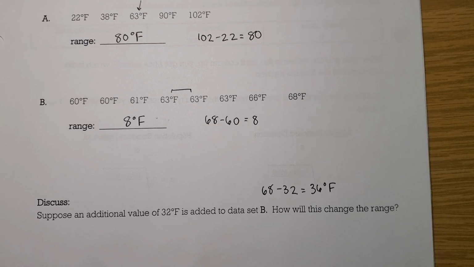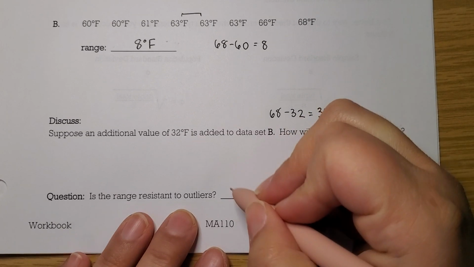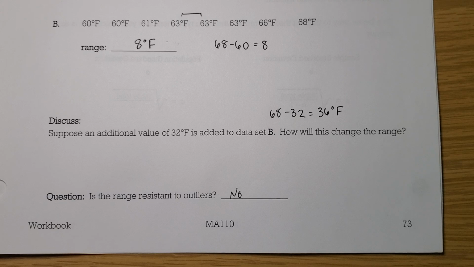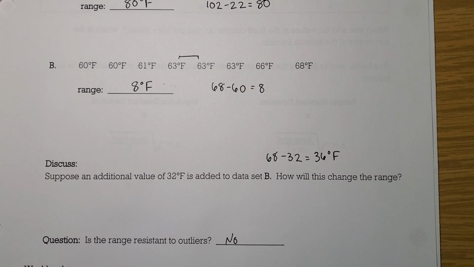So this means, is the range resistant to outliers? No, for the same reason that the mid-range wasn't resistant to outliers. So the mid-range and the range rely exclusively on those extreme values. So if you have one of your extreme values being super extreme, so much so that it lives away from the rest of the data set, that's going to have a big impact on the range.